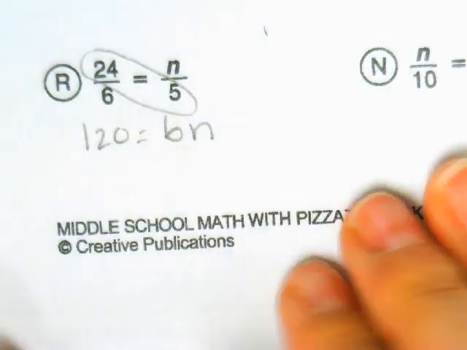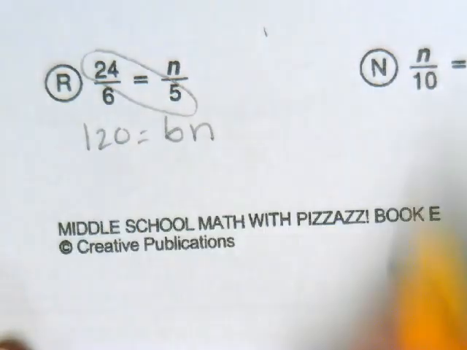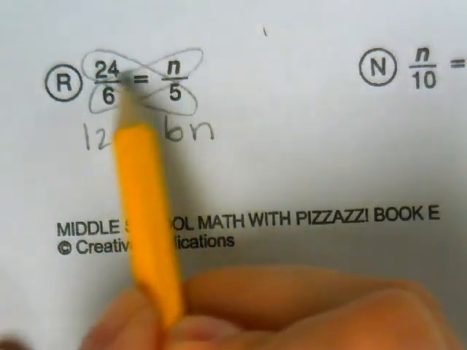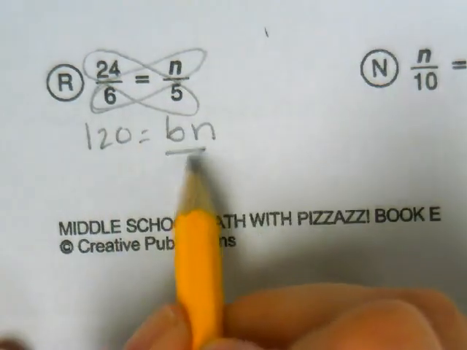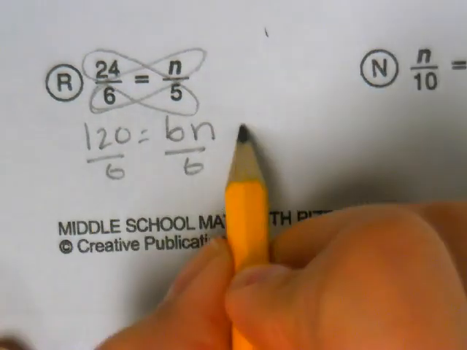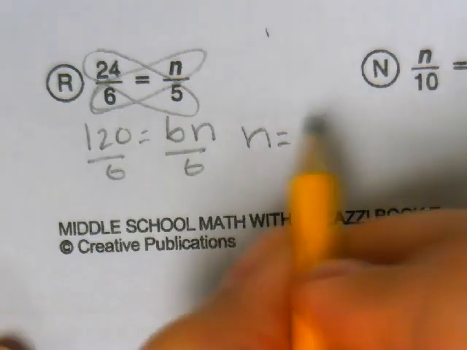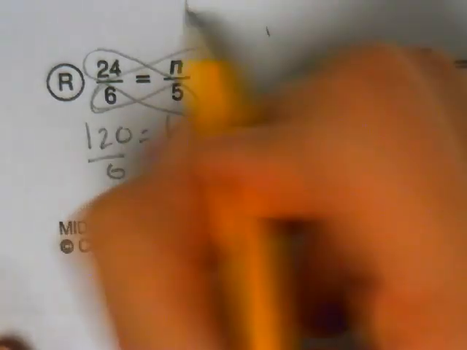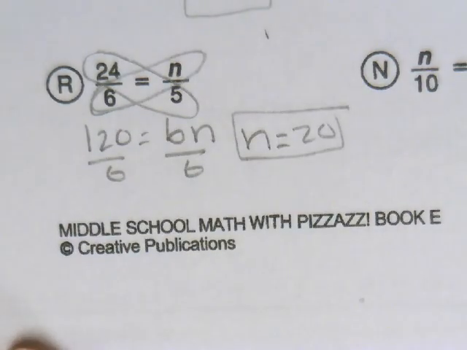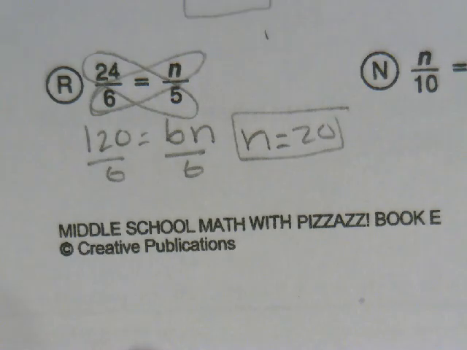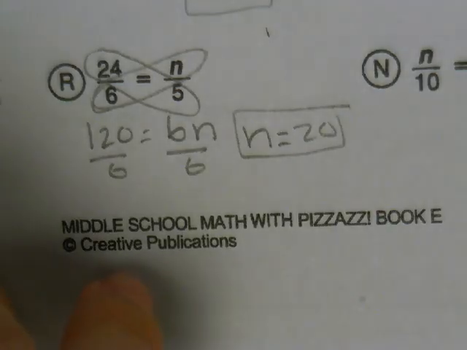So 120 equals 6n because in this circle it's 6 times n. So I'm going to divide by 6. I'm going to divide by 6. N is equal to 20. Alright. Are we okay with those? This is a mixture of mostly 6th grade math. Alright. So we're moving to the back.